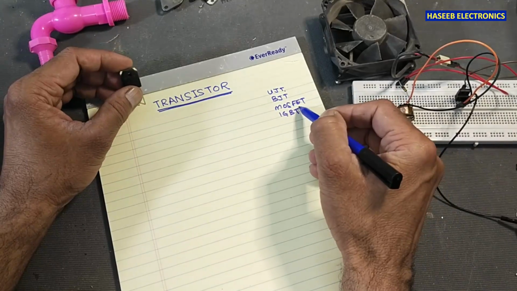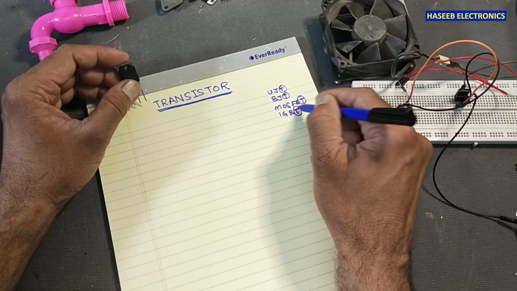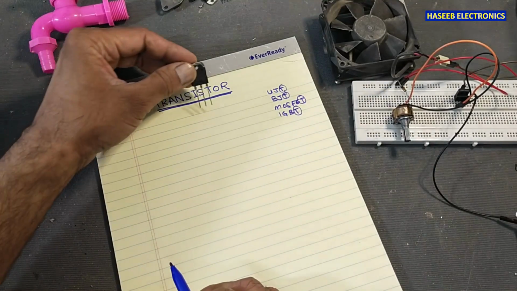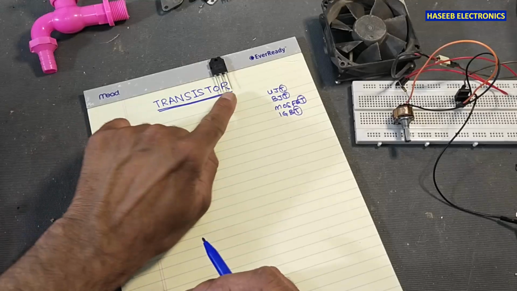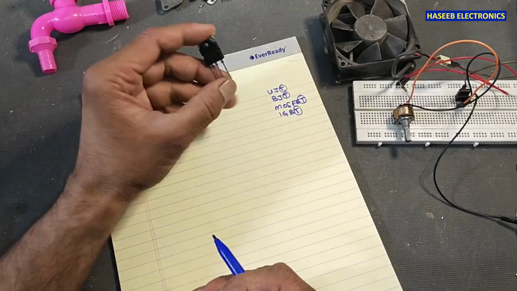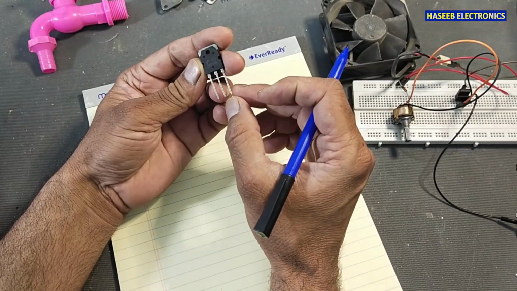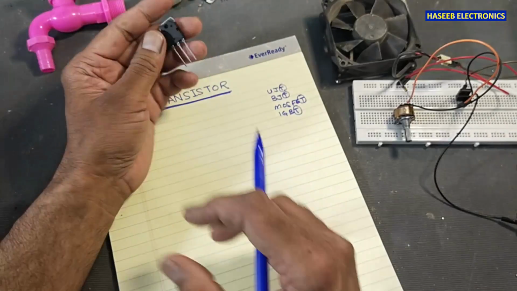If we see, in every name the letter T is common. That means a three-terminal device. Any component which has three electrodes, three pins, is called a transistor.